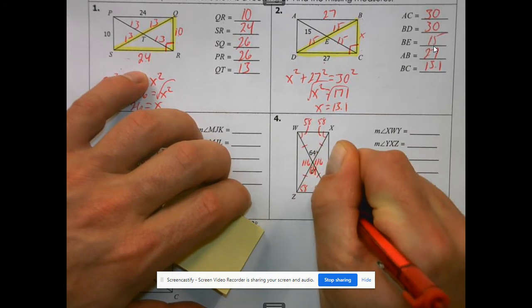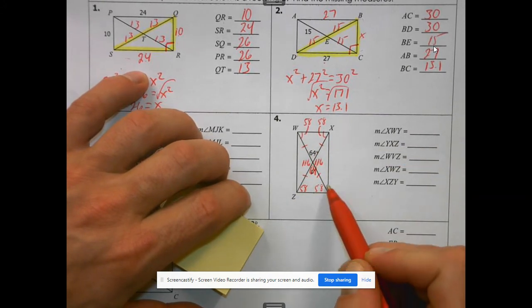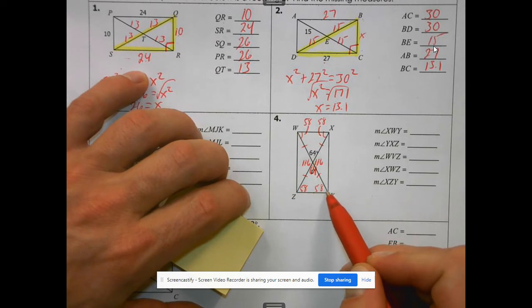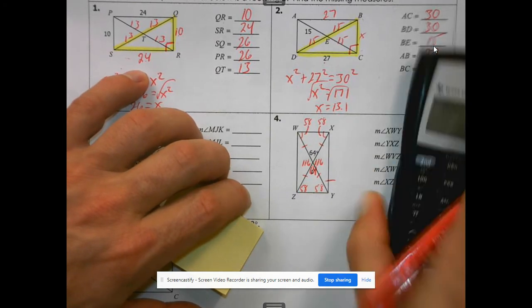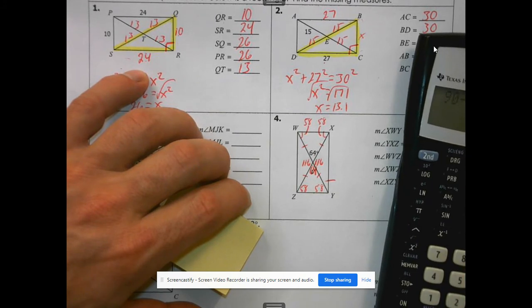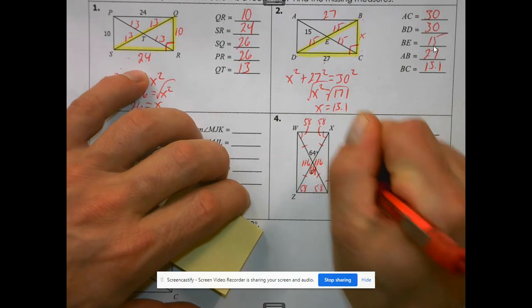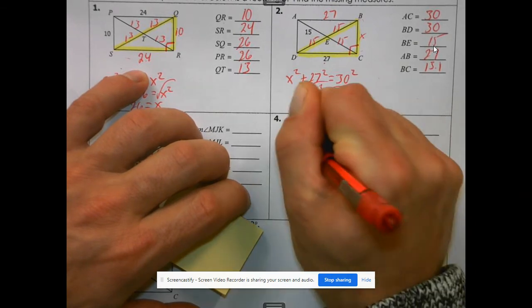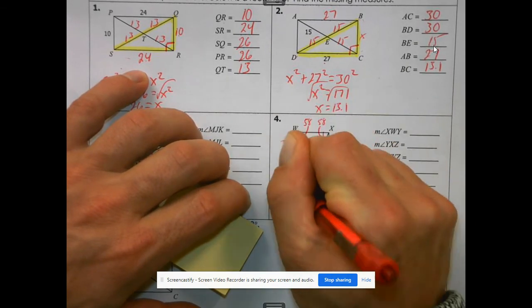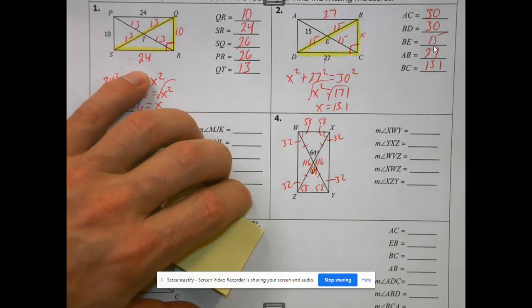58's down here. You remember the corners add up to 90, right? So if I take 90 minus the 58, I'll get this one right here. 90 minus 58 is 32. 32, 32, 32, 32, and there's all of your angles.